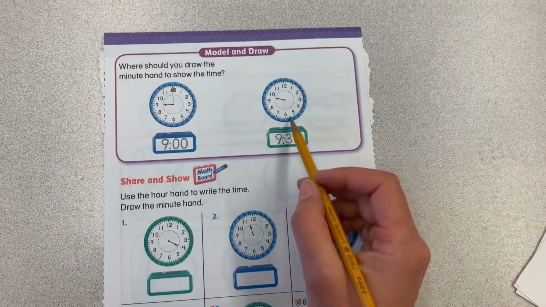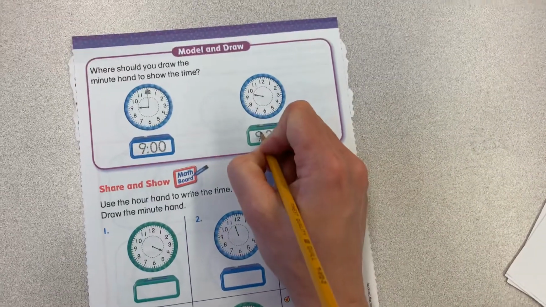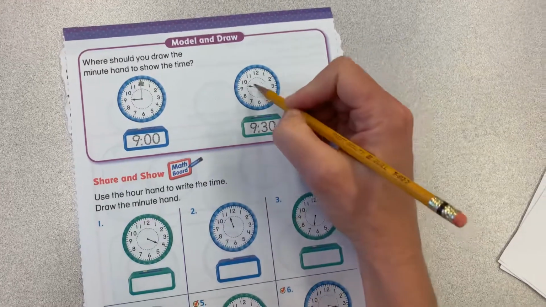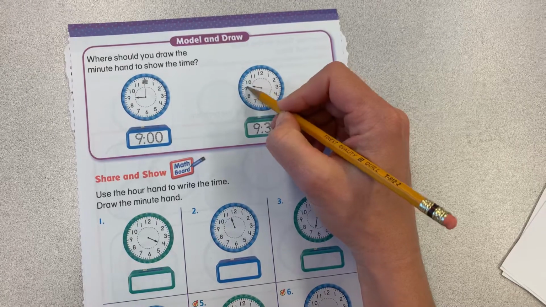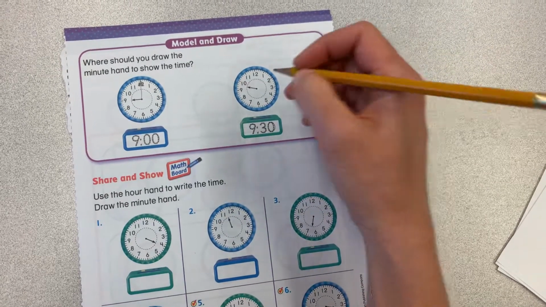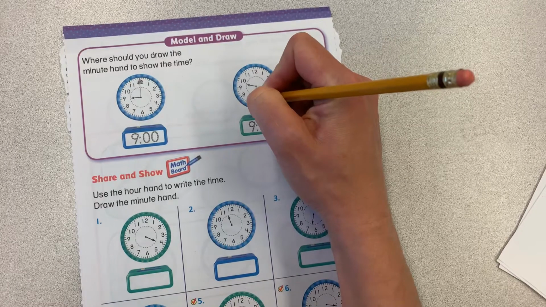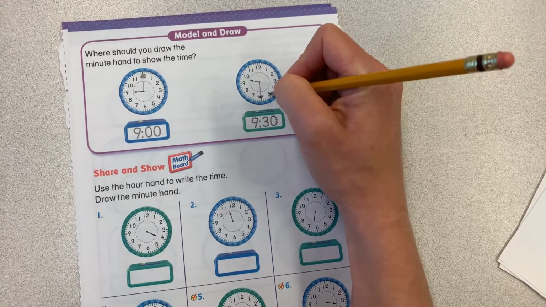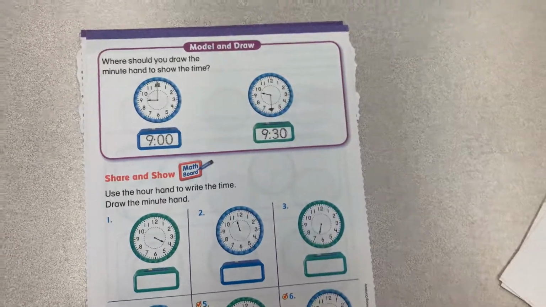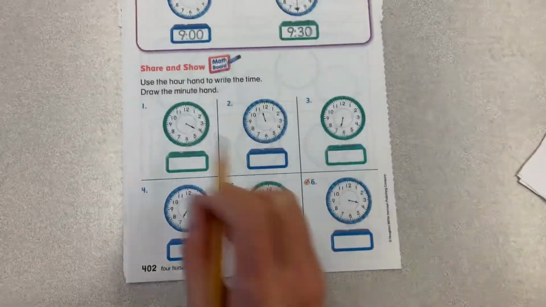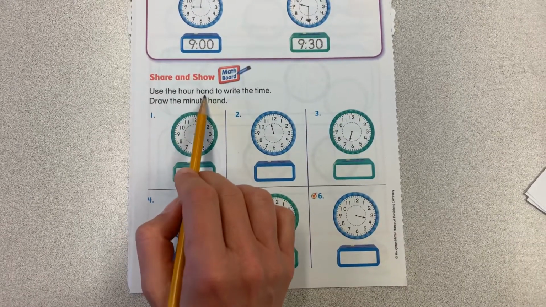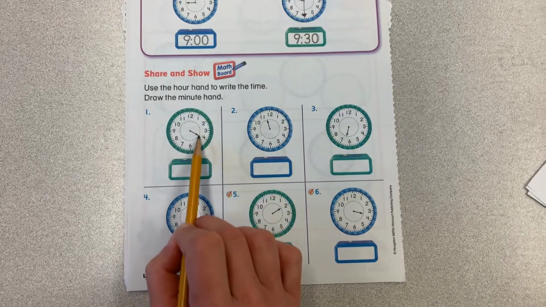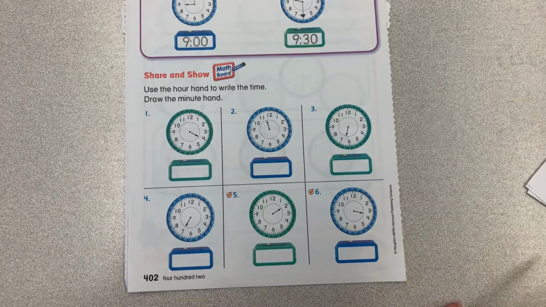Let's move on to our next clock. The digital clock says 9:30. So my hour hand is halfway between 9 and 10. Where does my minute hand go for 30? That's right, straight down to the 6, doesn't it? 5, 10, 15, 20, 25, 30. Good, 9:30. All right, it says, use the hour hand to write the time. Draw the minute hand. So they're giving us the hour hand, and they want us to draw the minute hand.